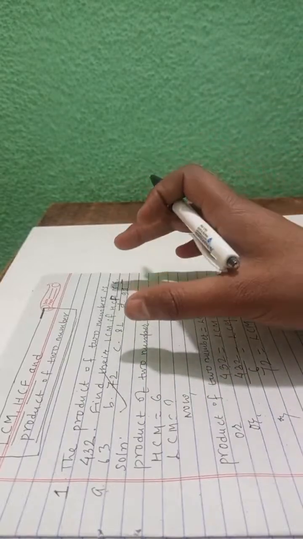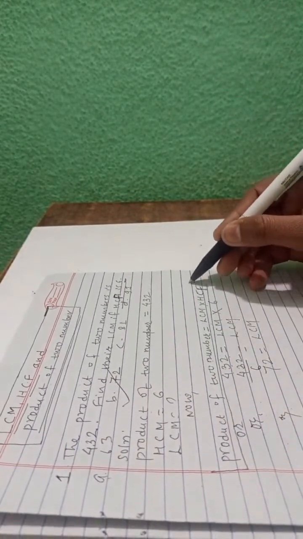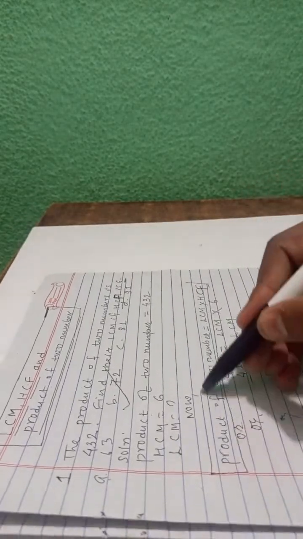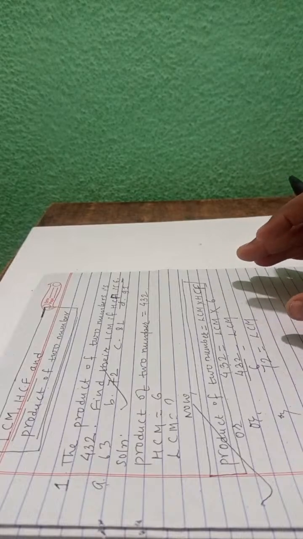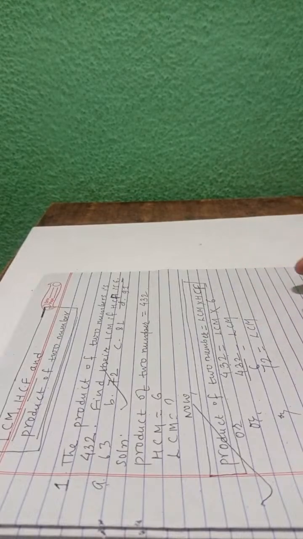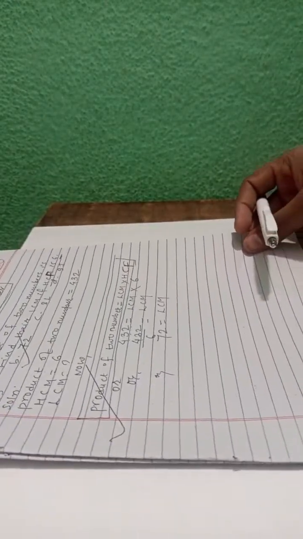If you have to find LCM, HCF and product of two numbers, then you have to apply this formula: the product of two numbers is equal to LCM into HCF. This you have to remember. And now question number 2.